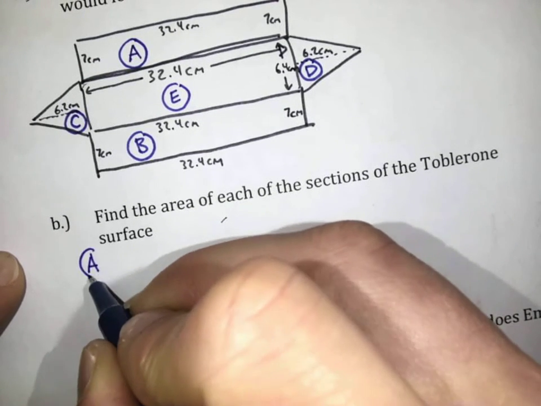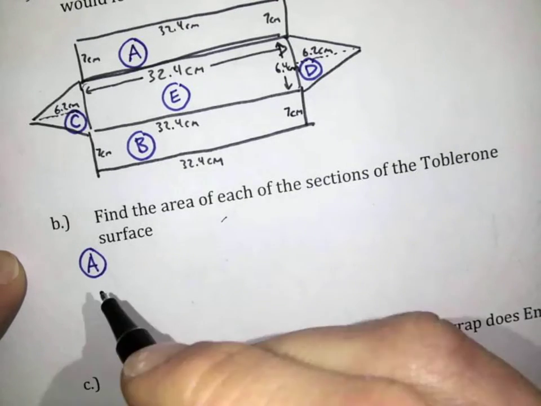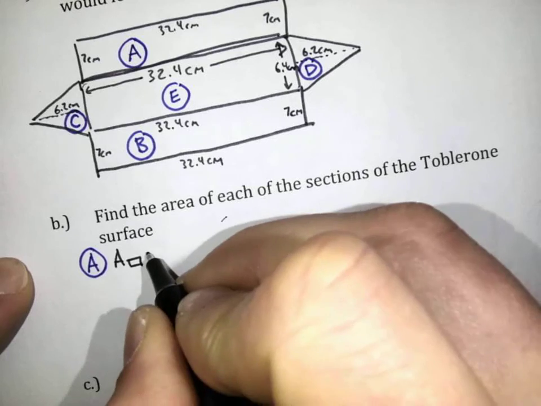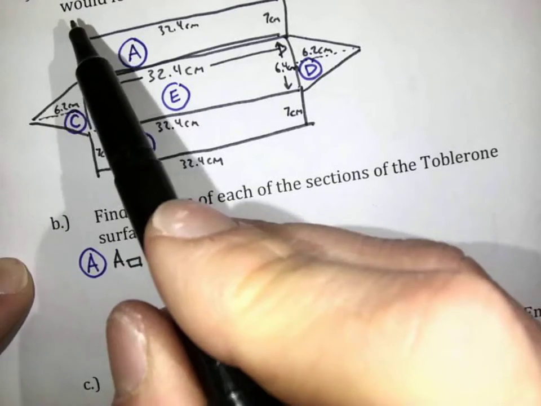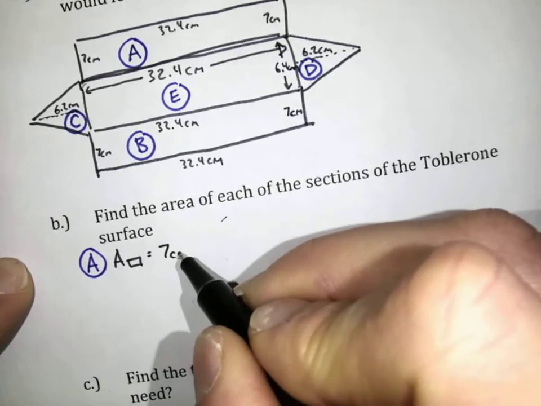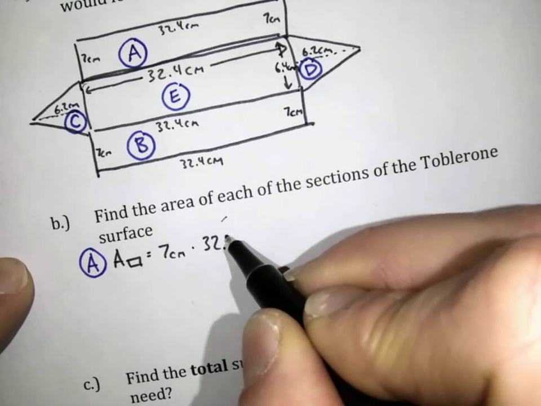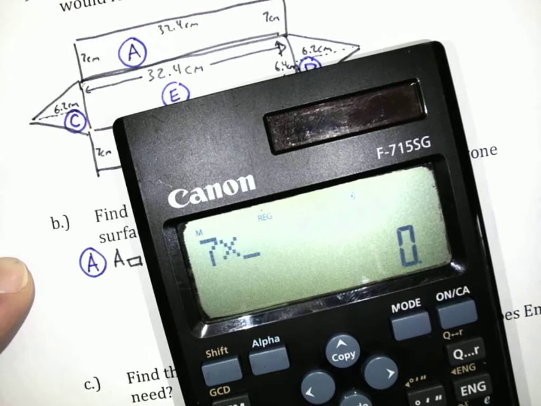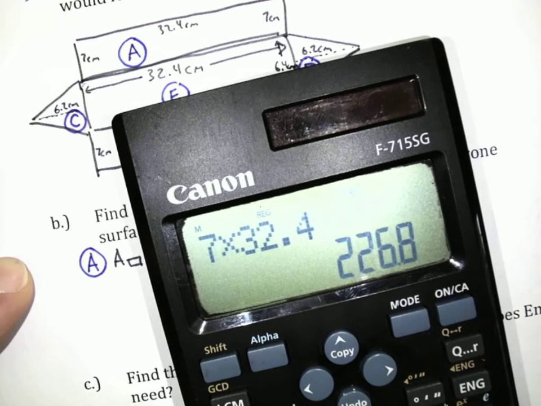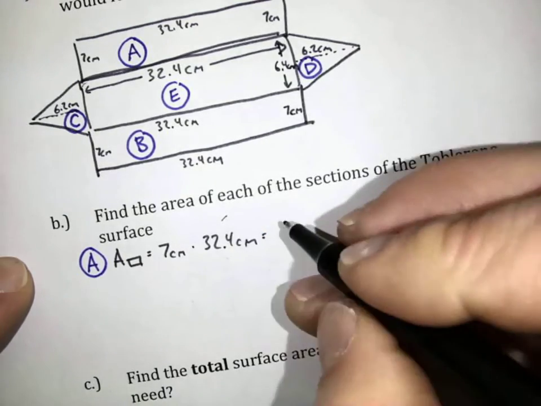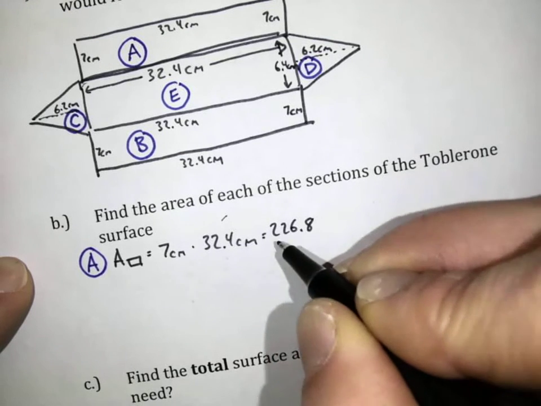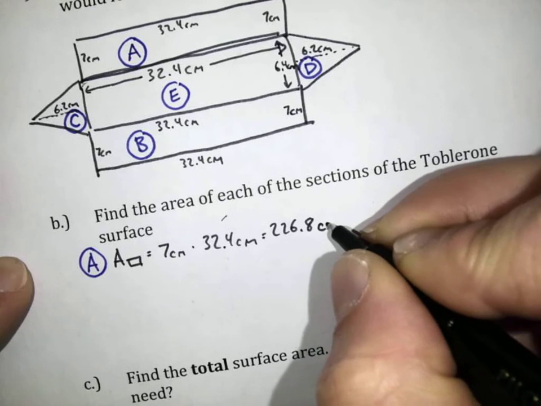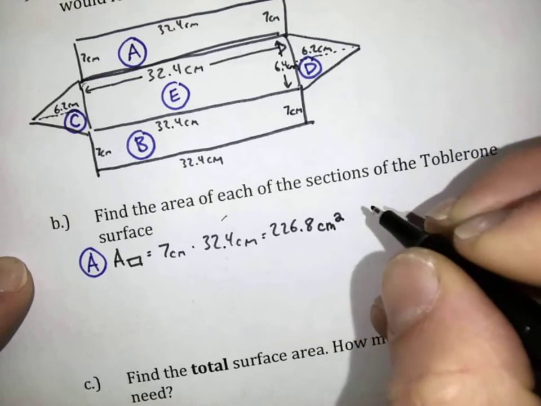All right, so we'll start with A. That's a rectangle, which means length times width. So the area of that rectangle is going to be 7 centimeters times 32.4 centimeters. All right, and if I multiply those together, 7 times 32.4, 226.8 centimeters squared, a square centimeter.